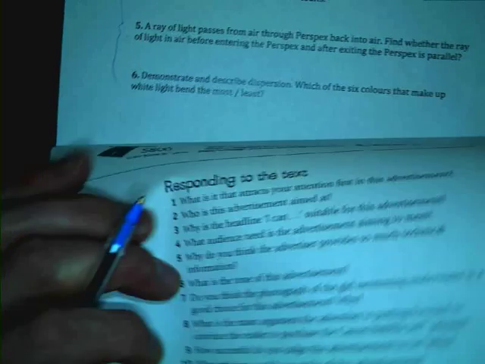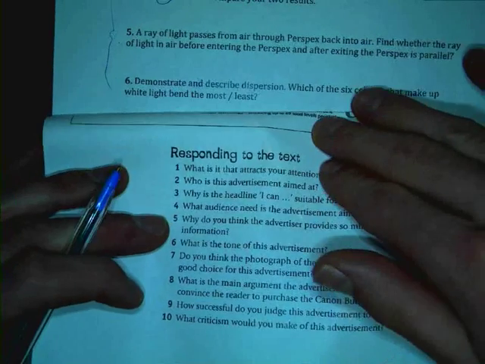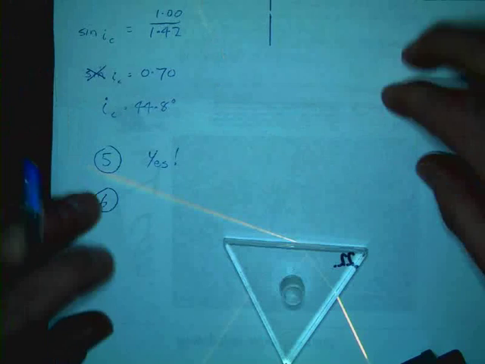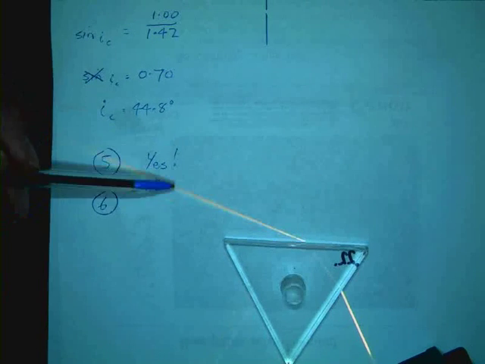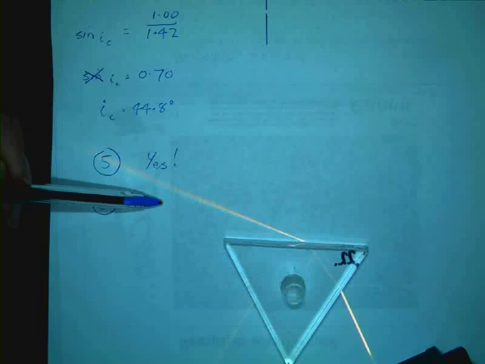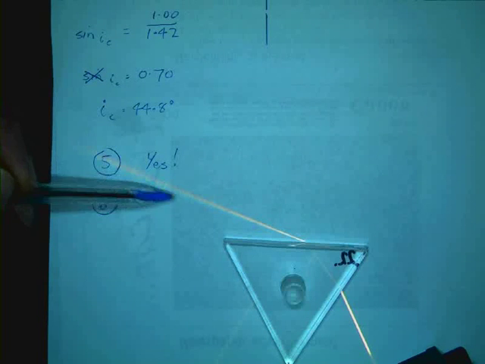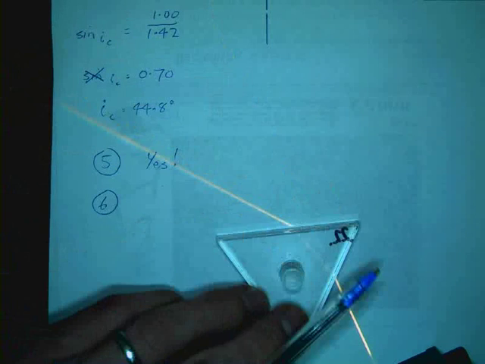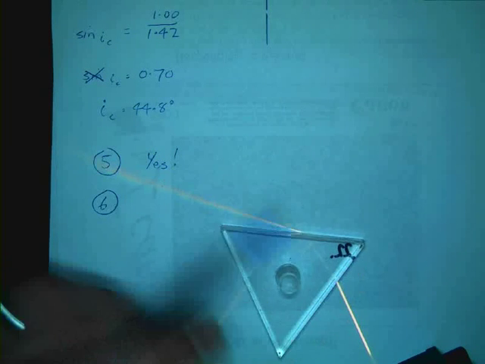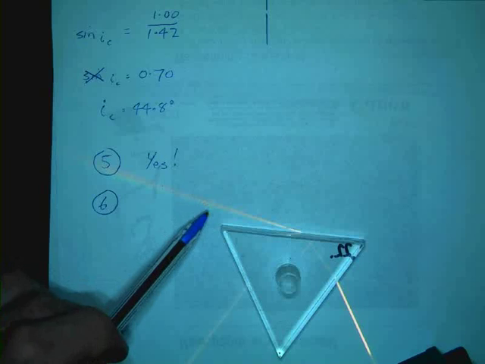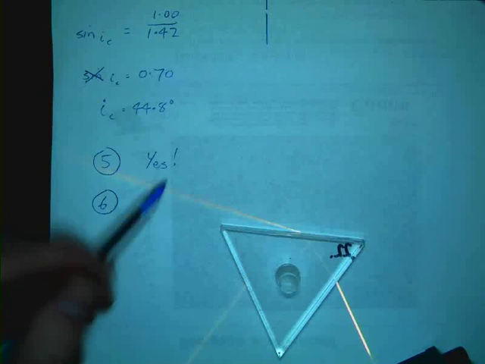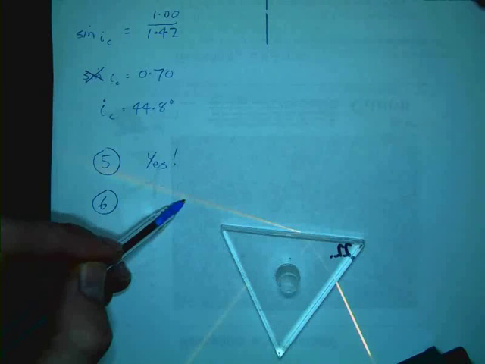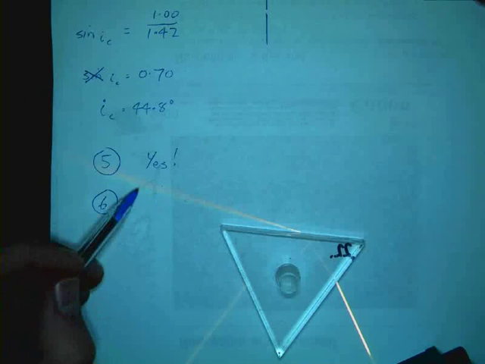So, the first question was demonstrate and describe dispersion. Well, that's the demonstration of it. Describing it, it's the bending of the individual colours of white light. So white light's made up of all these colours here, and due to their different wavelengths and different frequencies, they bend to different degrees. That's why you get this dispersion, this breakup into separate colours.